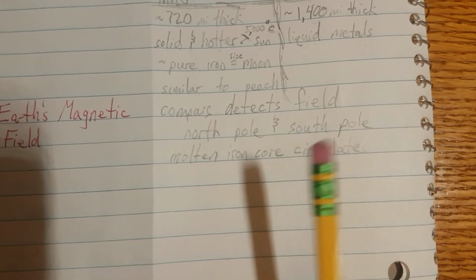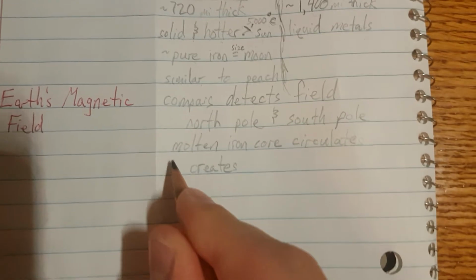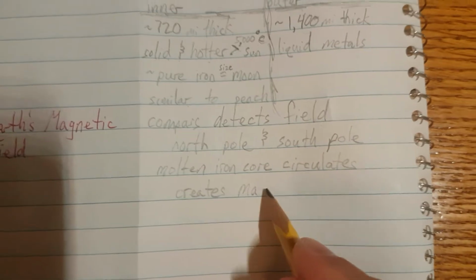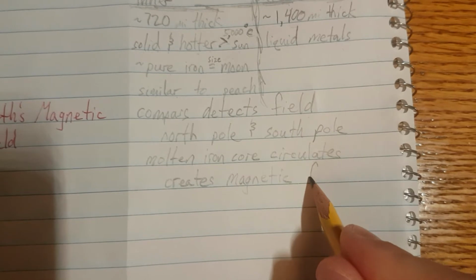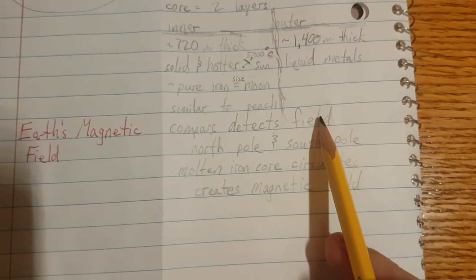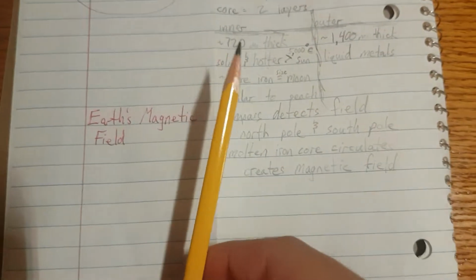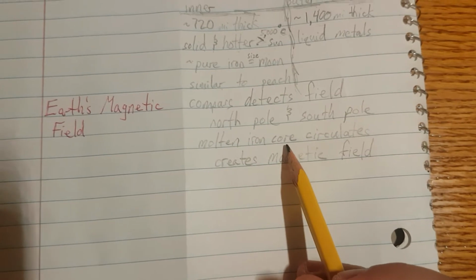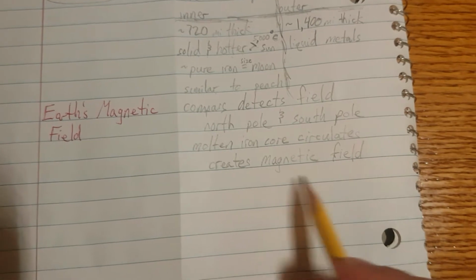Well, that circulating motion creates, C-R-E-A-T-E-S, notice I indented a little bit so I know that these go together, creates magnetic, M-A-G-N-E-T-I-C, field, F-I-E-L-D. So a compass detects a magnetic field, and it has a north pole and a south pole. That's what helps it spin and turn and line up just the right way. And then the molten iron core in the Earth is circulating, so we think that creates a magnetic field.